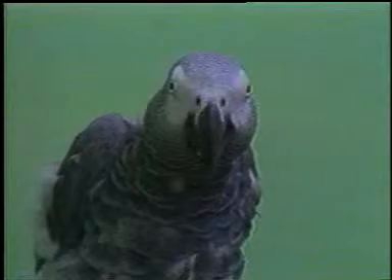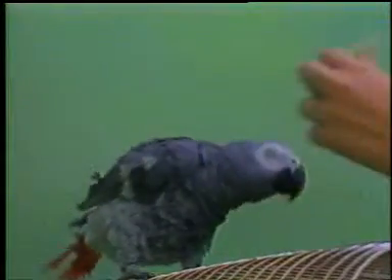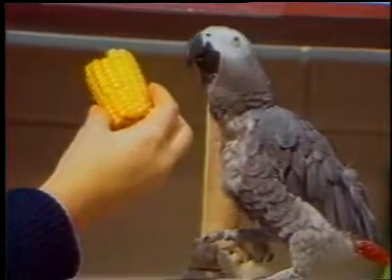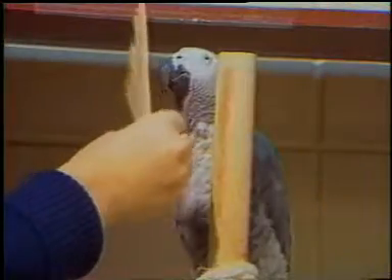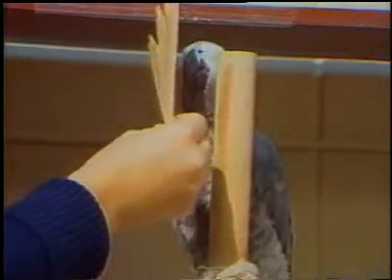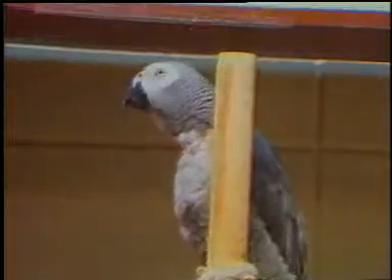Experiments with certain birds have shown that they are capable of distinguishing between various shapes, recognizing colors, and counting numbers up to 4.